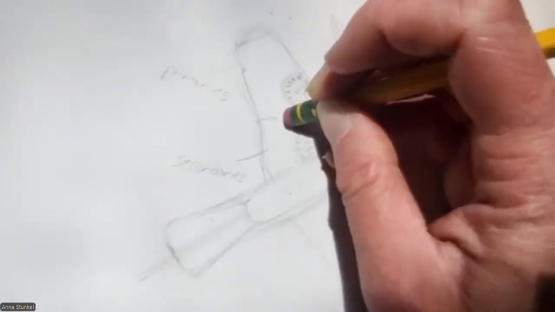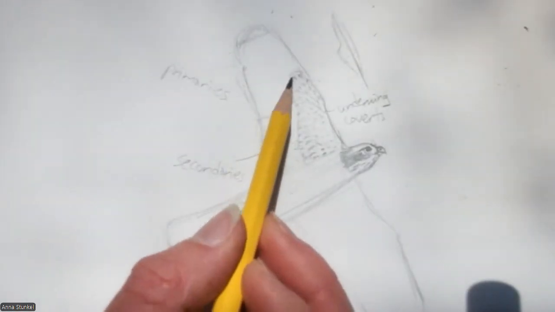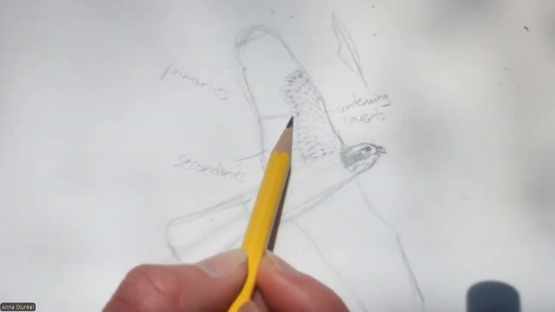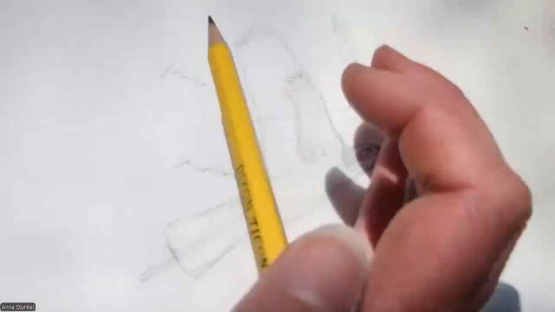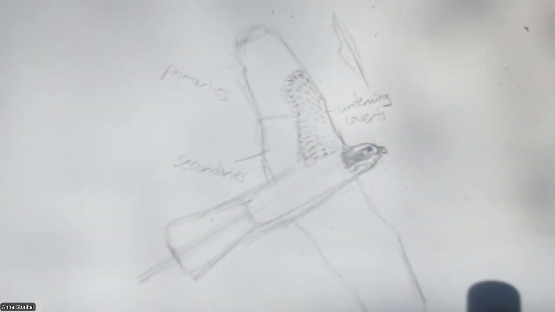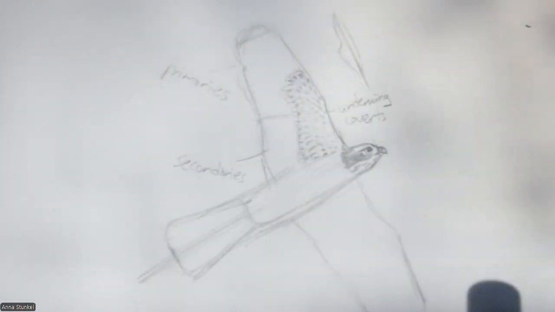And then you can do some erasing along the edge and some texture where it kind of looks like feather edges. I find it helpful to keep a soft brush like this to get the eraser crumbs off so you don't smudge things.